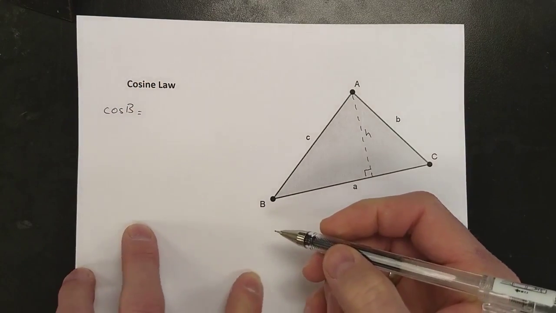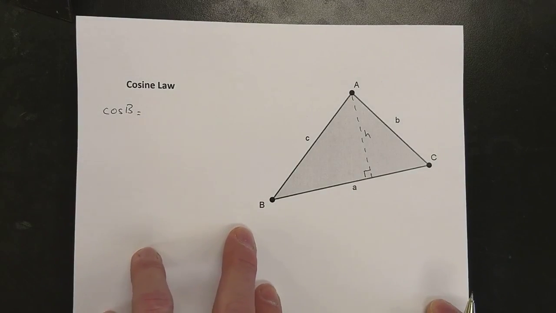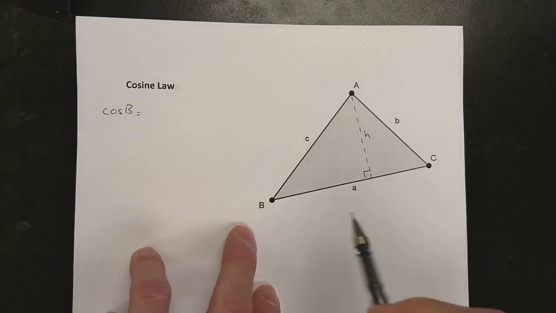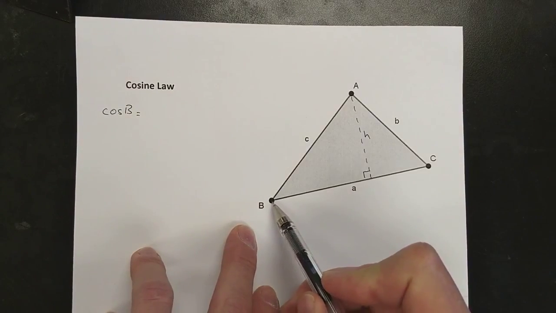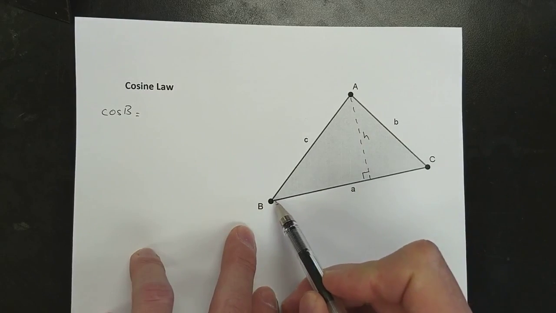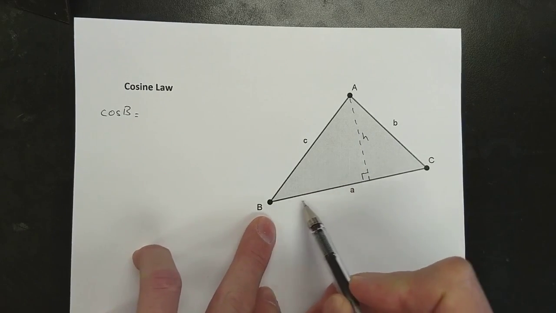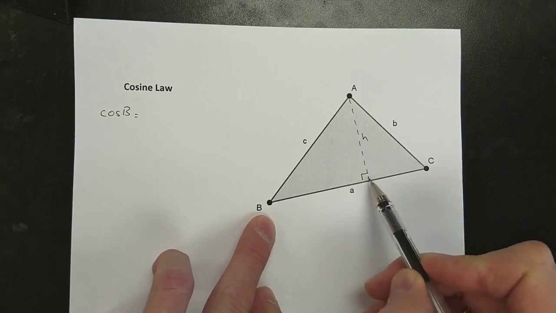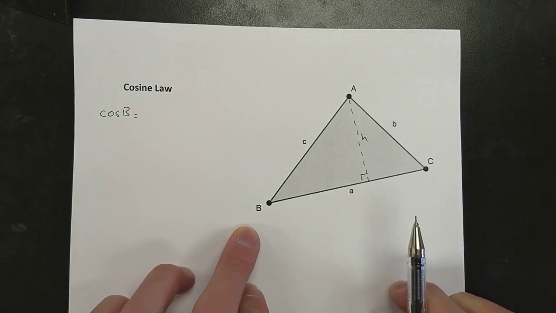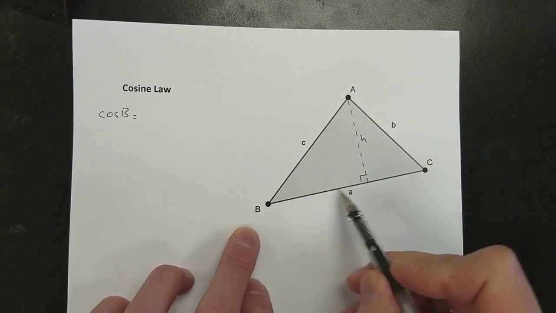And of course, cosine, as a primary trig ratio, equals adjacent over hypotenuse. The adjacent side of angle B in this right angle triangle is this side right here. Now, it's tempting to say that that's A, but that's not true. A goes all the way from B to C, but we only want from there to there. That means that we have to break this side up into two pieces.